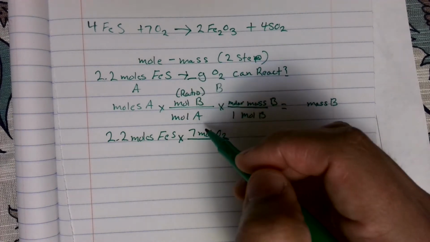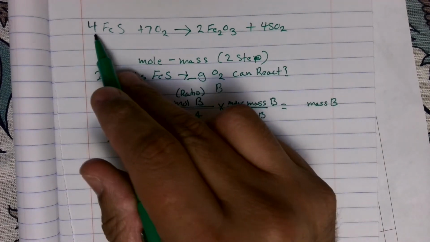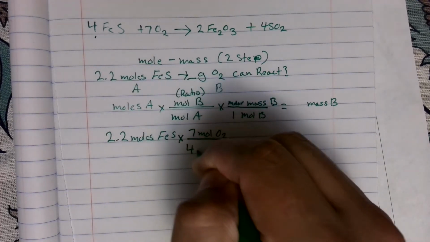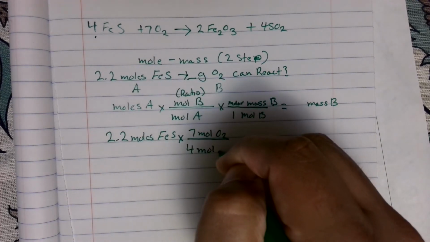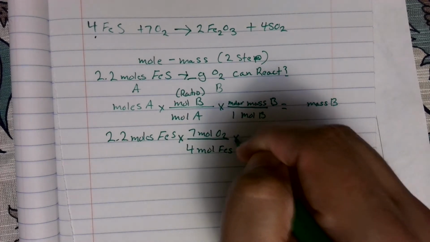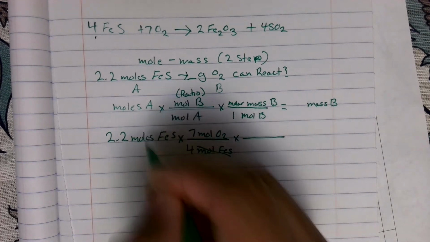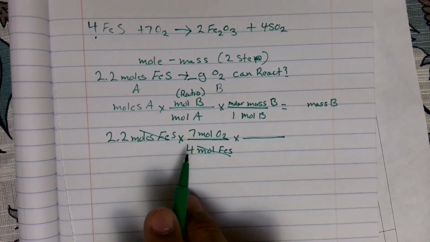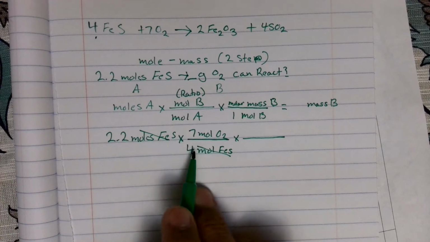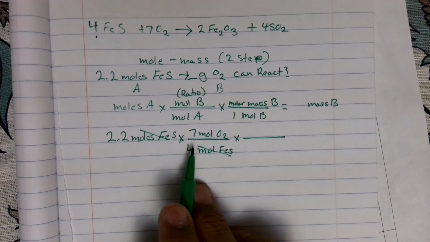Now, we then need to get rid of the moles of FeS, so we'd use this over here. So that's 4 moles of FeS. Okay. Now, what that does is it allows us to use these cross units to cancel moles of FeS. So we know that's gone. So whatever you multiply here and figure out is technically your moles of O2.